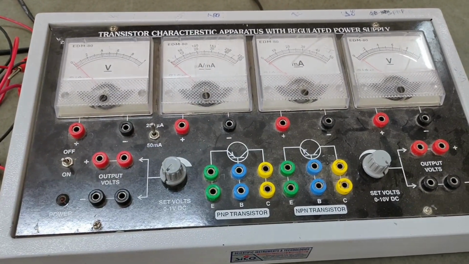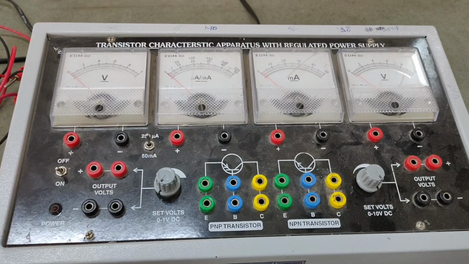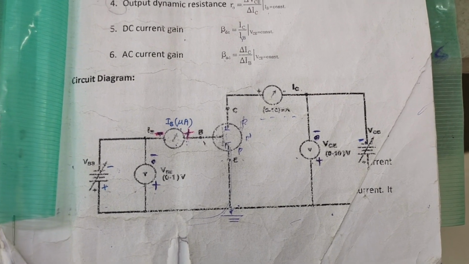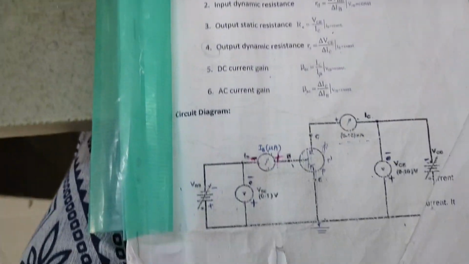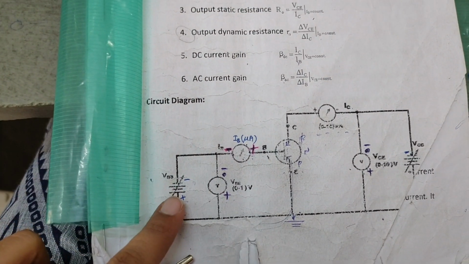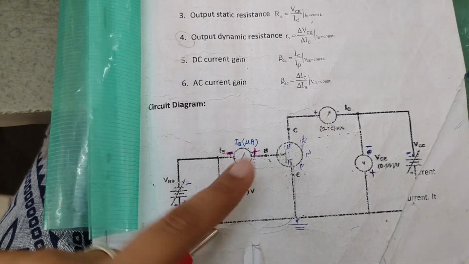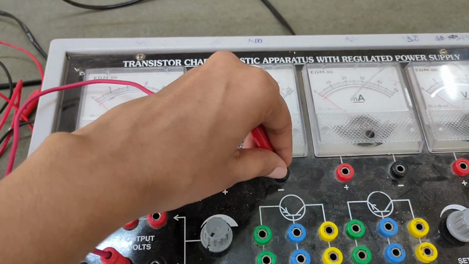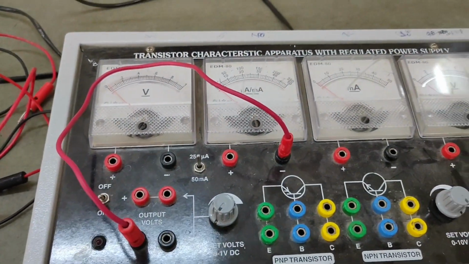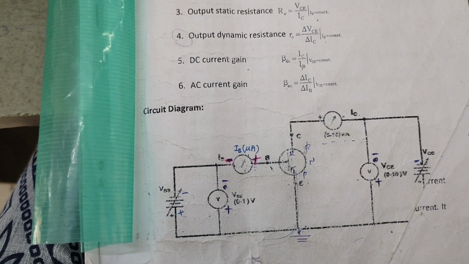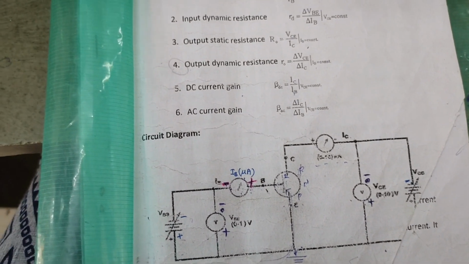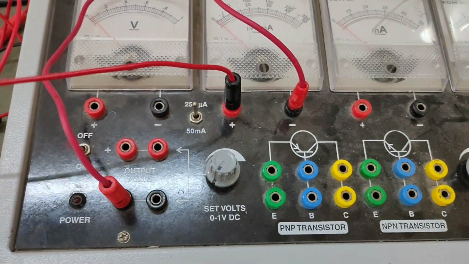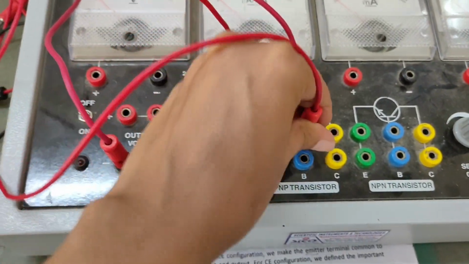So now we'll construct the circuit of common emitter configuration. This is our circuit and we're going to construct it on this board. As per the circuit, the negative of the input voltage is connected to the negative of the microammeter. This is our microammeter where we measure IB. Then the positive of the microammeter is connected towards the base.